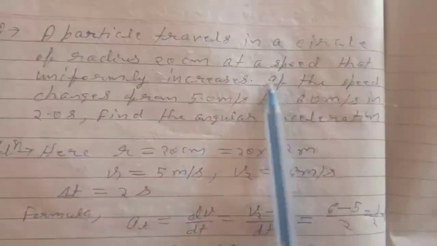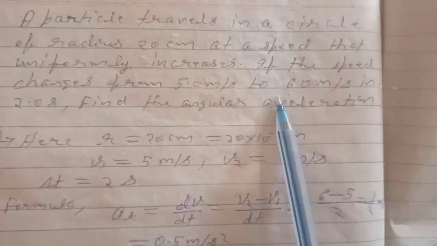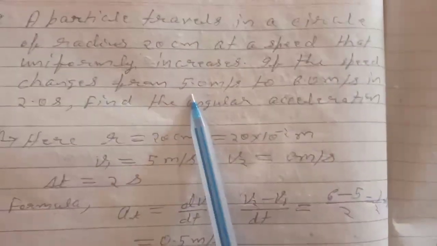A particle travels in a circle of radius 20 centimeter at a speed that uniformly increases. If the speed changes from 5 meter per second to 6 meter per second in 2 seconds, find the angular acceleration.